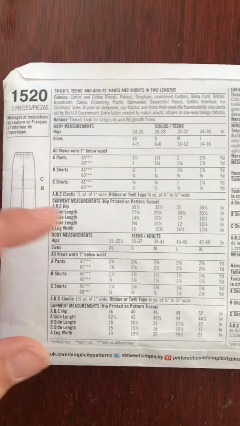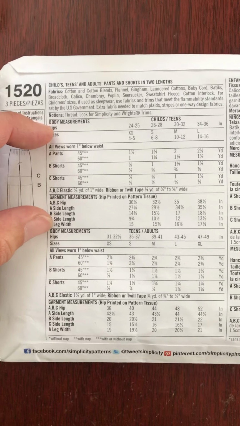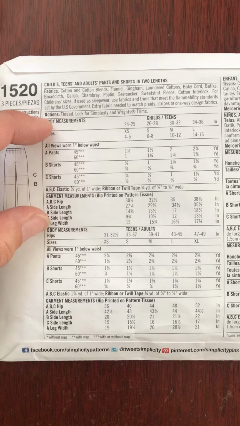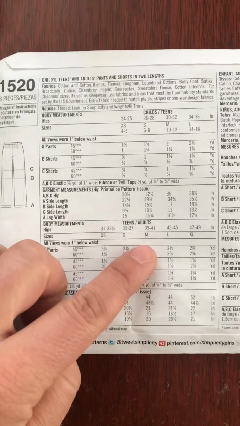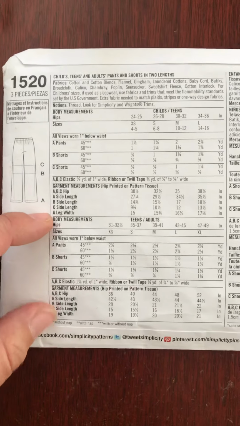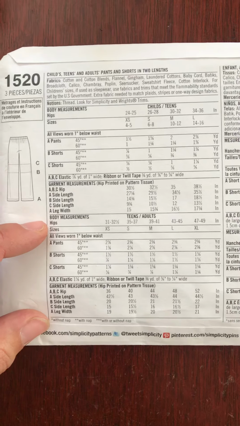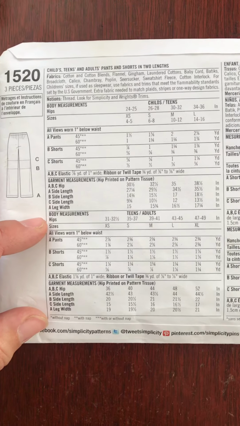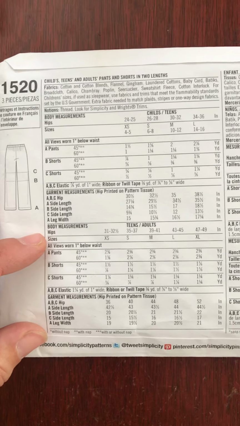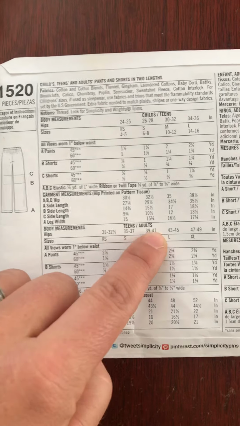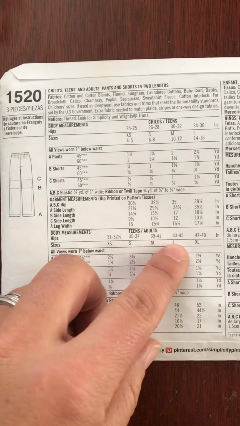Okay. So then the back of this, since it has kids and adult patterns, you can see this section up here, this body measurements section is for children and teens. And this lower section is for teens and adults, okay? So now you're going to use your body measurements to figure out what size to make. So the first thing you do is you measure the circumference of your hips at the widest part of your hips, and you figure out where you fall from extra small to extra large. I'm going to assume you're like a medium or a large.